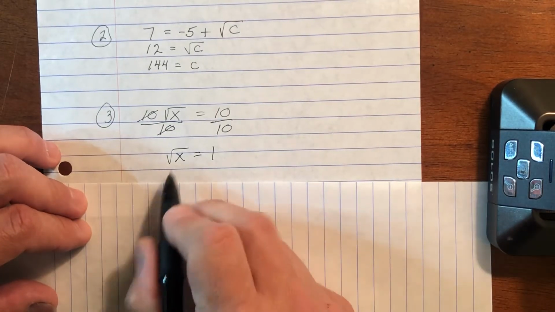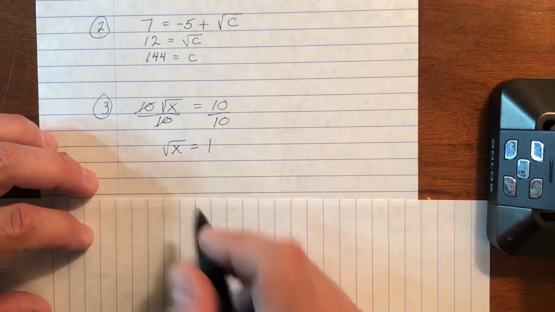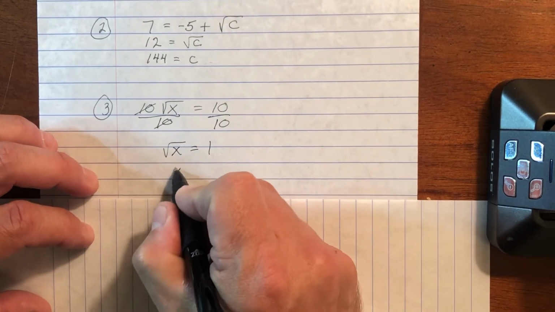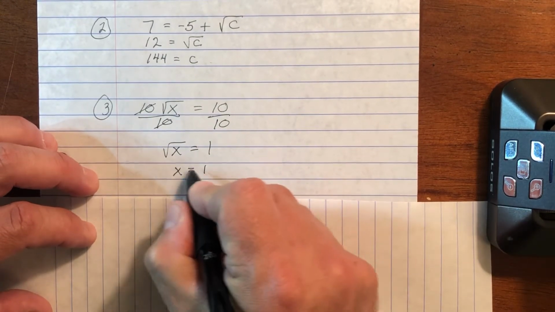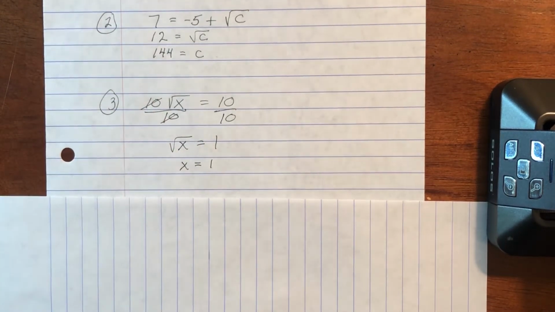Now we're not done, we still have to square both sides. So if you square both sides, the square root of x squared is x. 1 squared is still 1. And that's it. There's the answer. X is equal to 1.